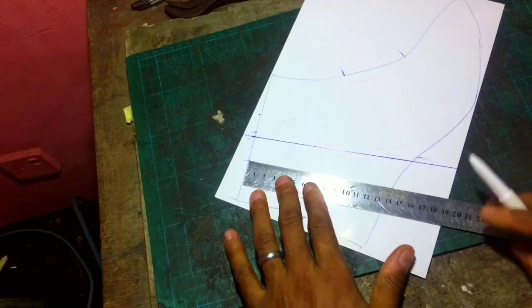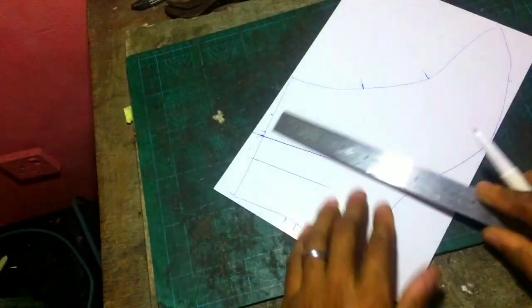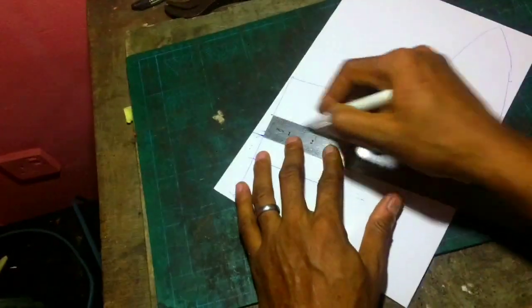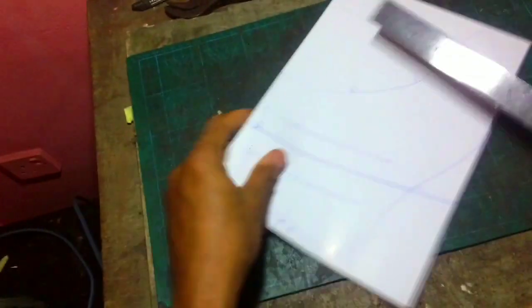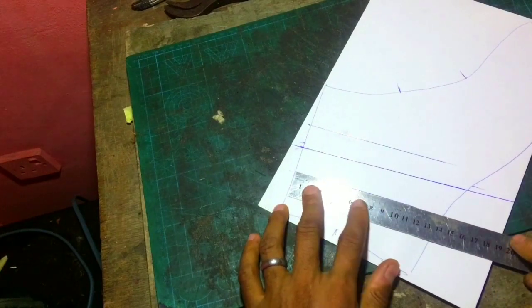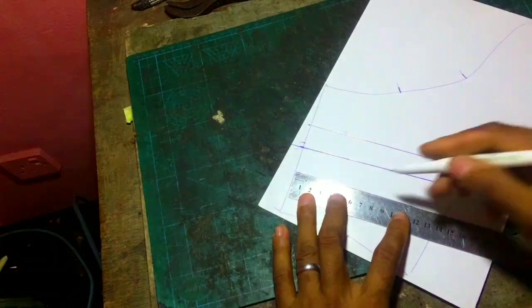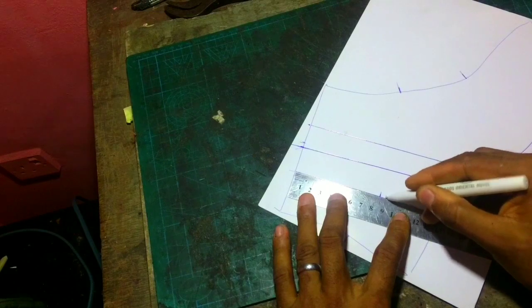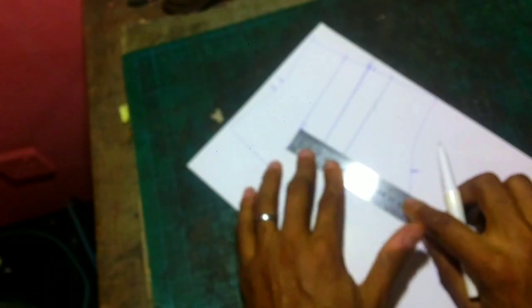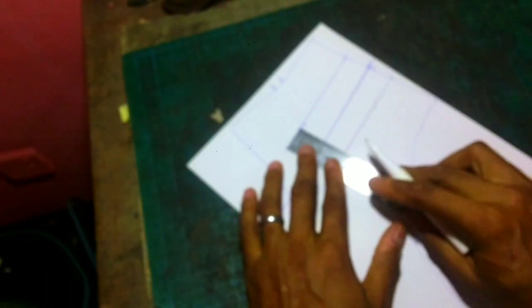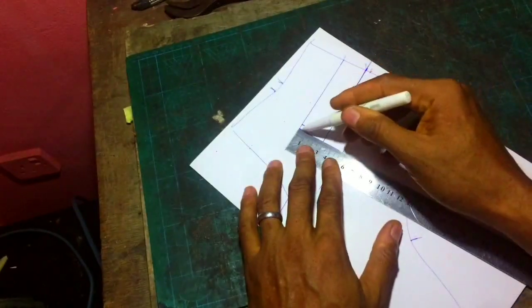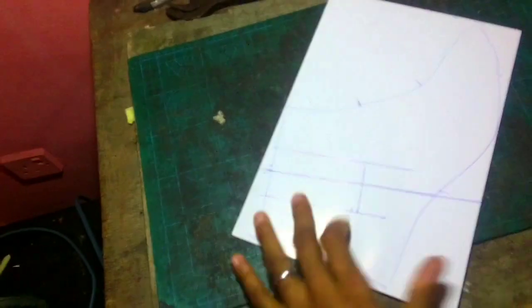Then if I draw a right angle from each of those points, I have my 5 cm width elastic for this boot. Now I want the height of the elastic to be about 9 cm, so I mark in 9 cm and then draw the base of the elastic.